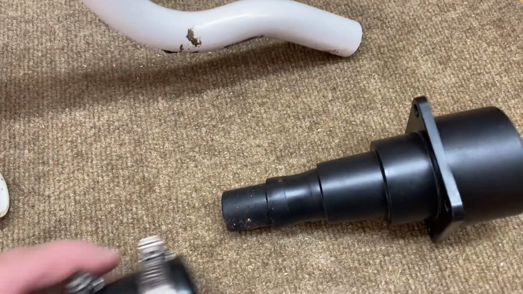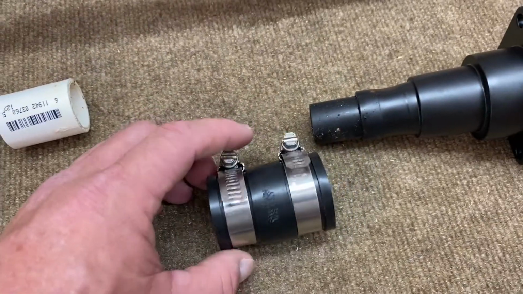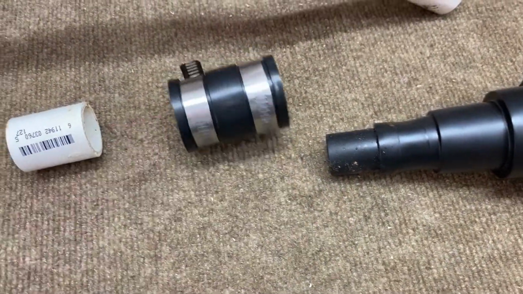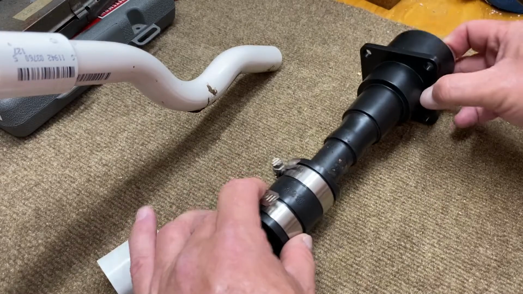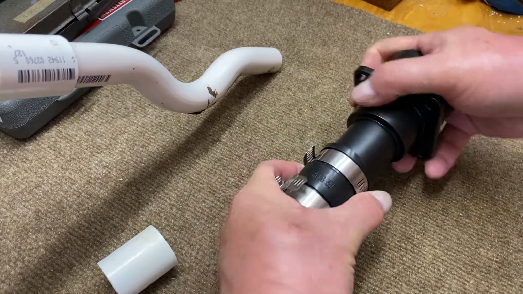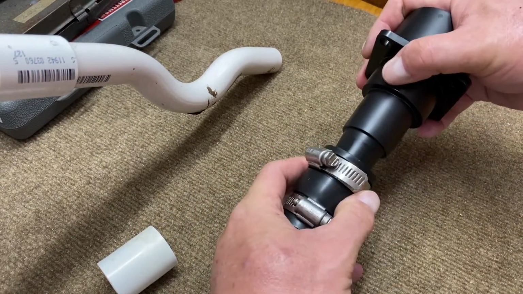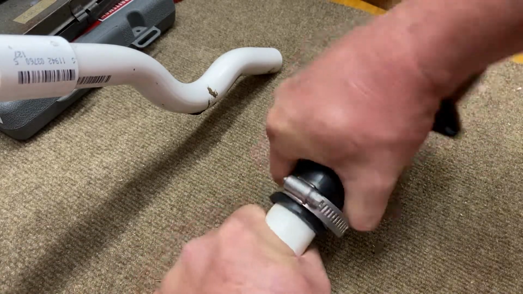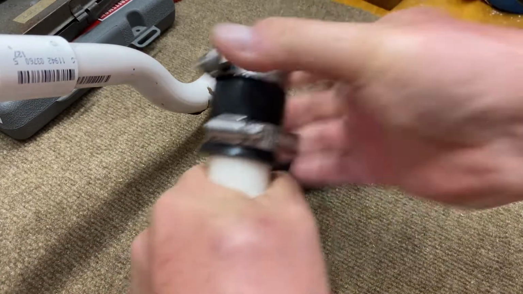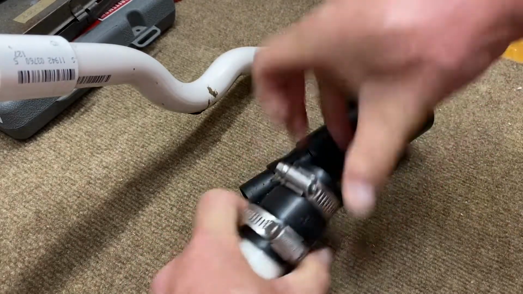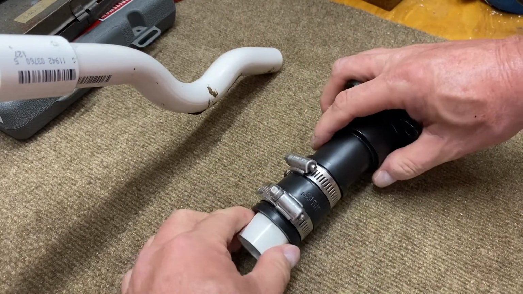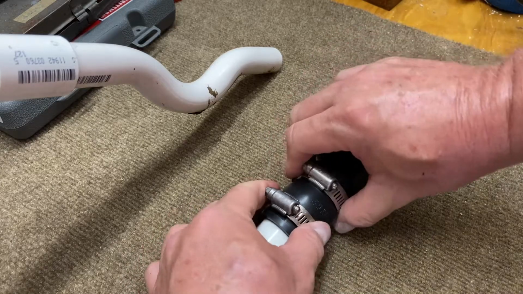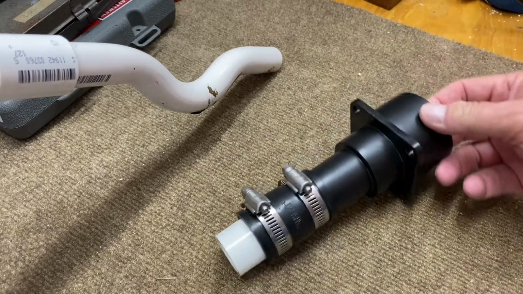So what you need to do, and it's on the same aisle as the plumbing stuff, you get one of these rubber connectors. So the rubber connector goes on this, and then the piece of PVC goes in here. Let me try it the other way. There it goes. So you do this, then you tighten up these screws. Now you've got an adapter.